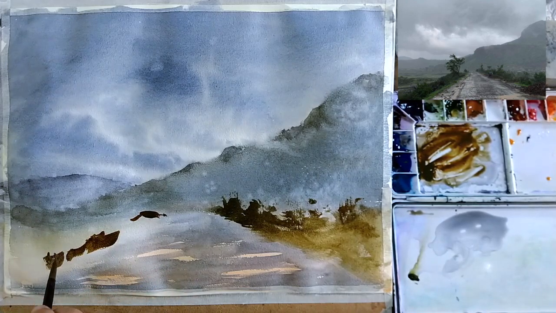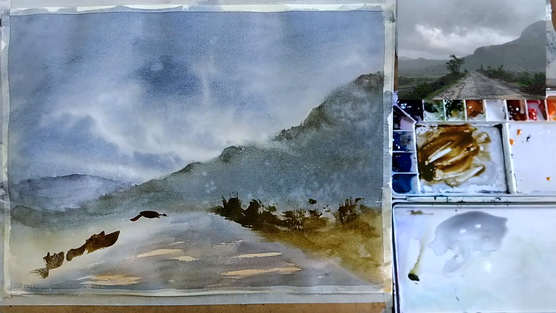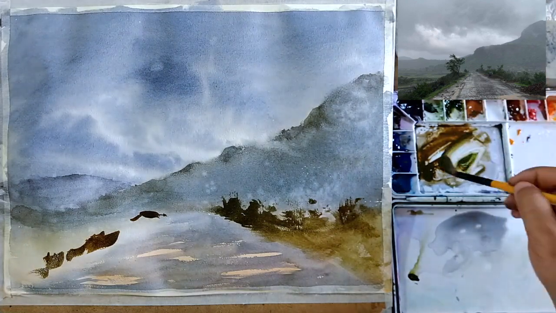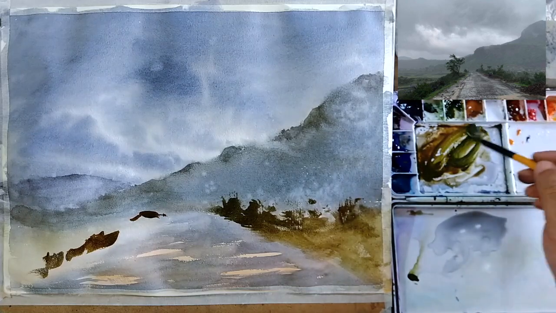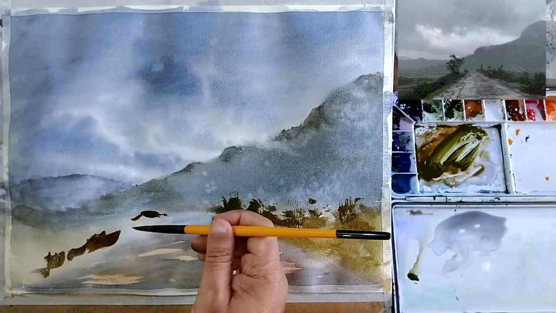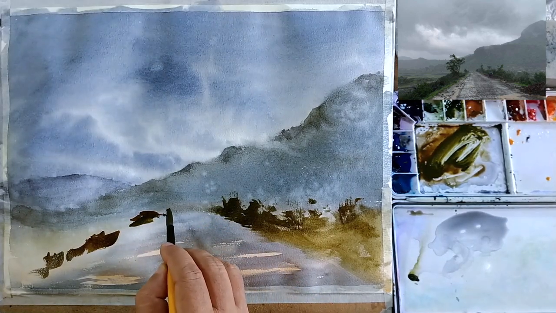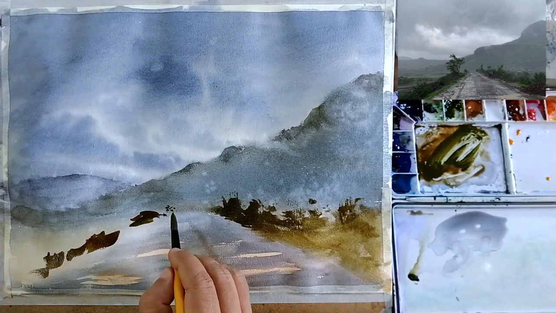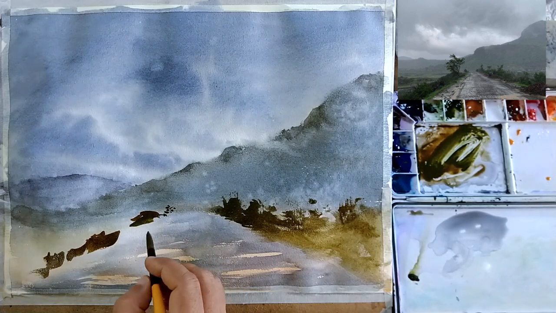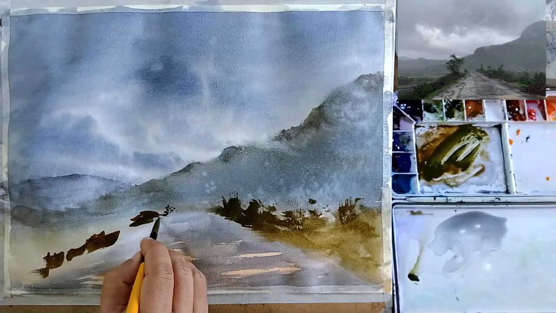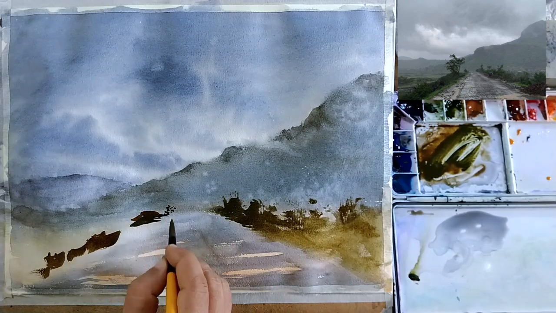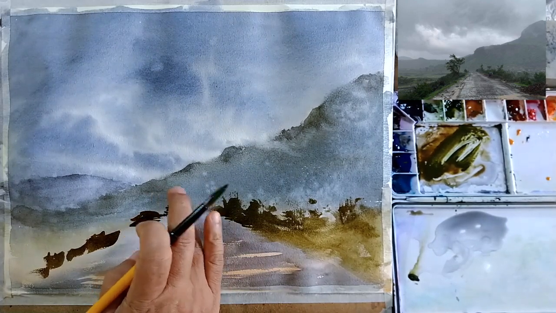I'm just trying to get some darker tones done first, then some lighter stuff, some green stuff, something here, and here. These are all horizontal lines kind of thing, because that should define the road.